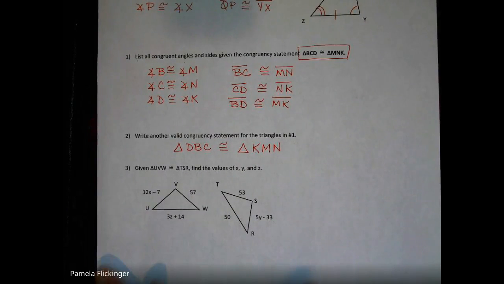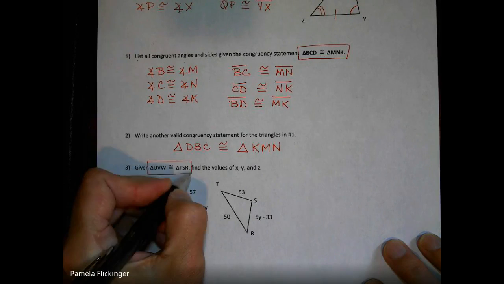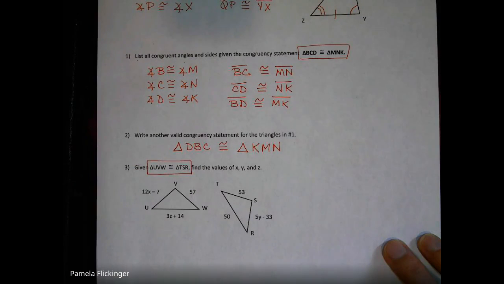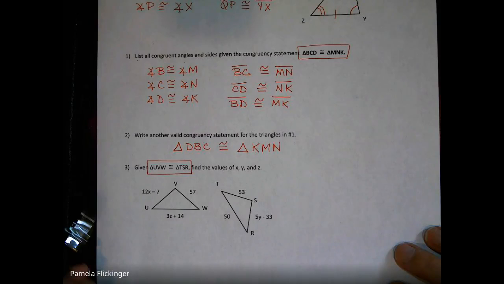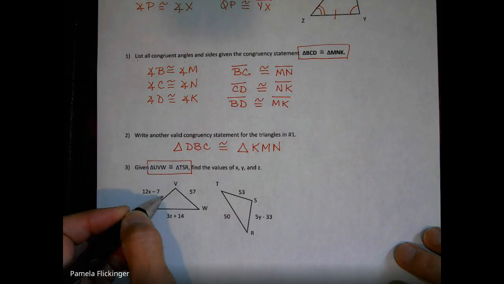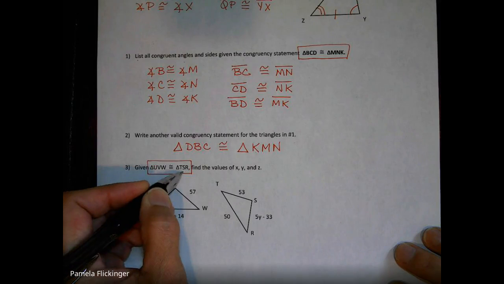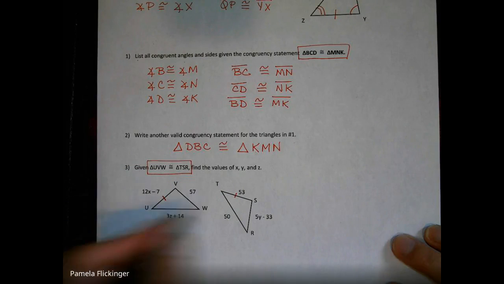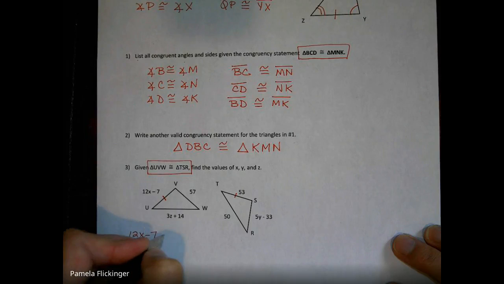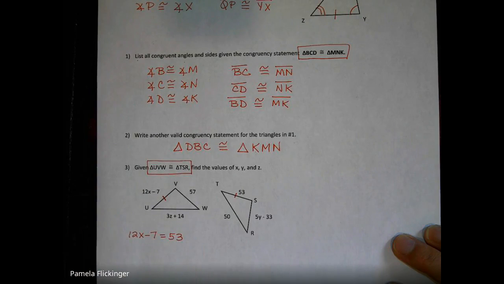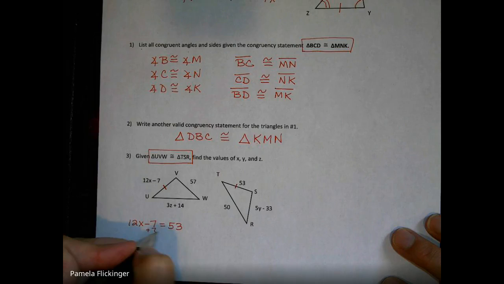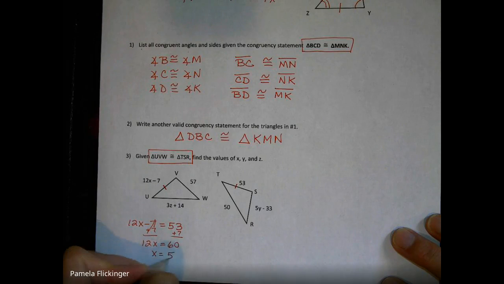All right, example 3. So we're told the triangles are congruent and this is how they match up, and we want to find the values of X, Y, and Z. All right, notice these are all sides. They could be angles, and you will see problems in your practice with angles instead. So let's look. So side UV, which is my first and second, is the same as side TS. So right there, I know that 12x minus 7 is going to equal the 53. All right, let's go ahead and solve for x. So we'll add 7. 12x equals 60, so x is 5.